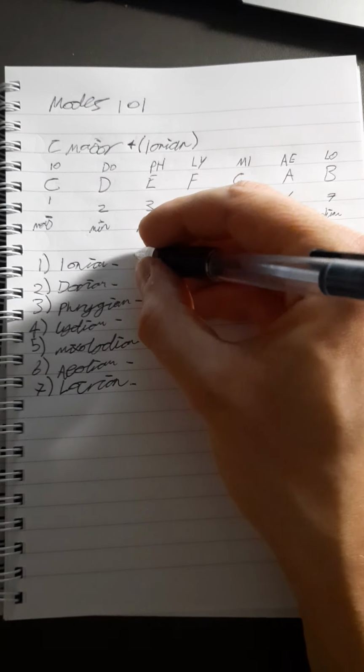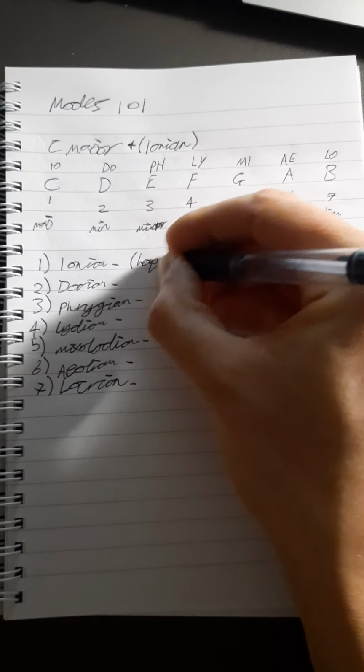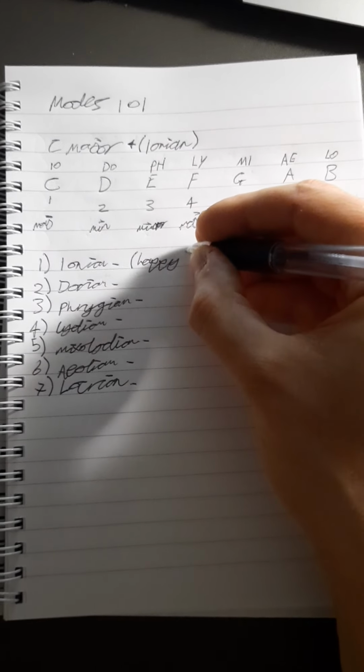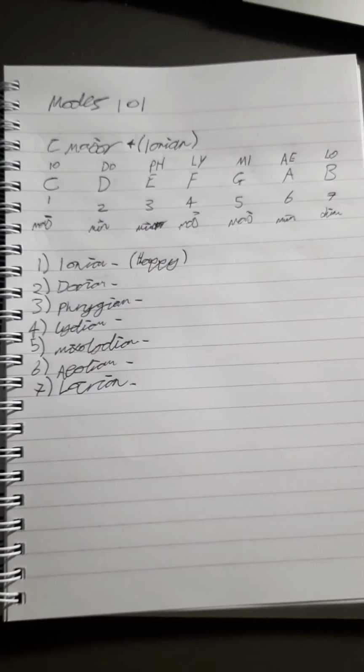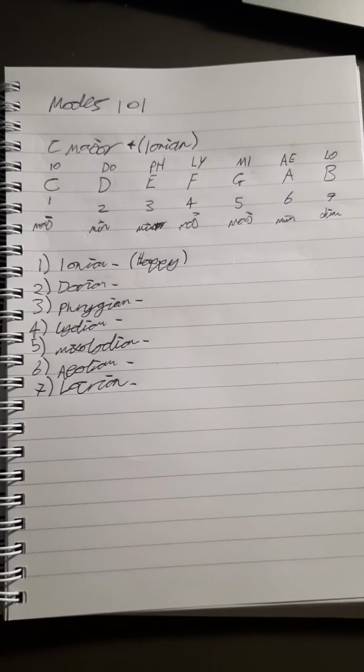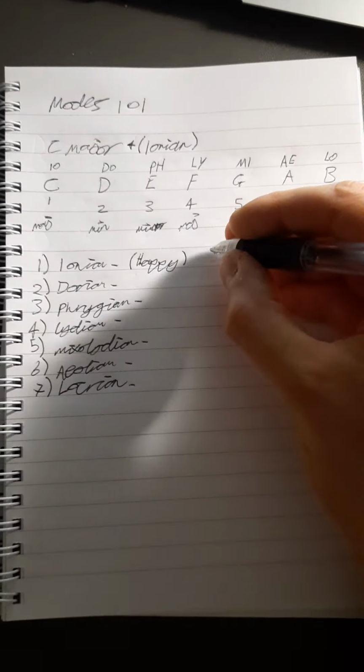Now, Ionian is basically happy. Any happy pop song you hear on the radio or whatever is written in Ionian, pretty much. So Ionian has nothing done to it. It's the completely vanilla major scale.